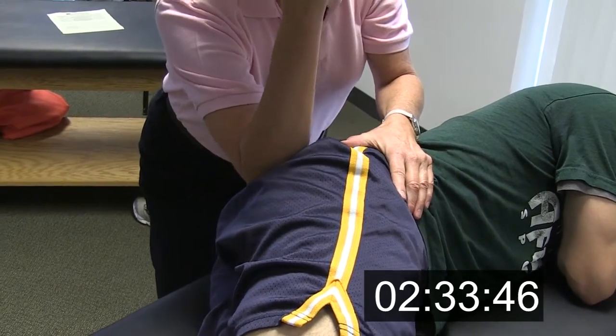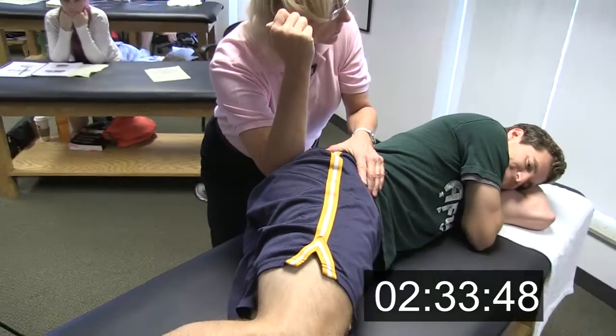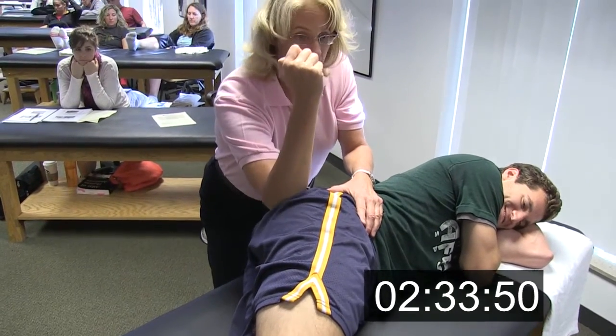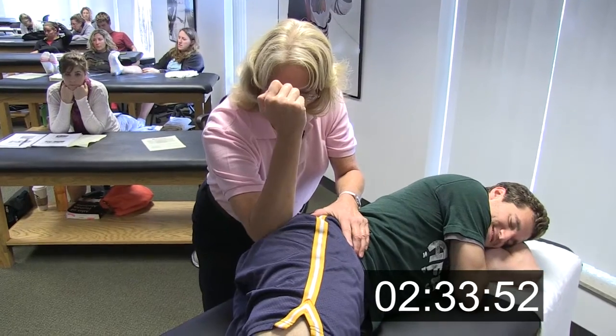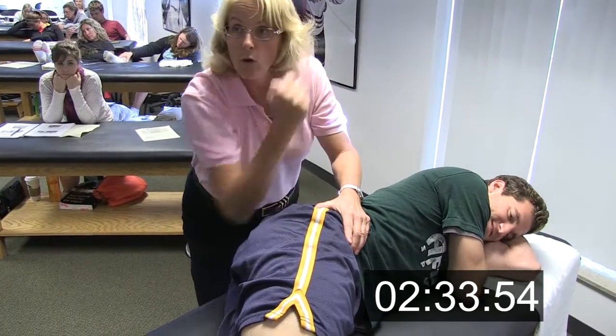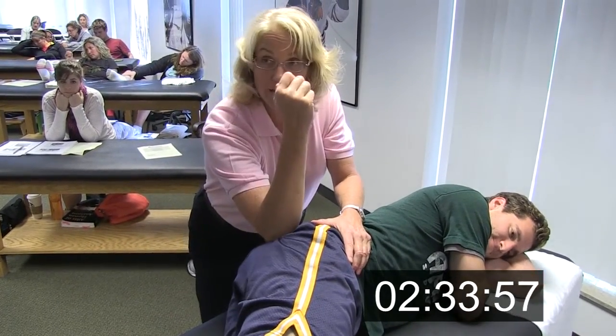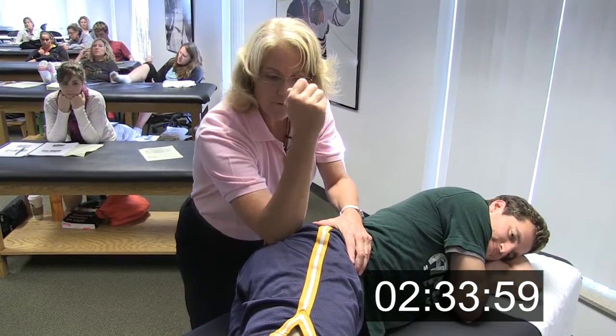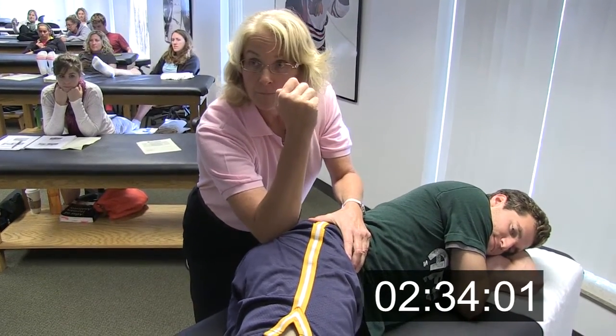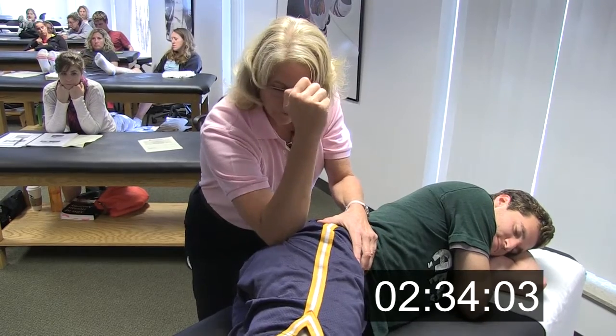Now I could get in, I could start working deeper into the glute. That's a good spot too. Yeah, so he knows we're in a good spot. And just work. Now notice I'm not all over the place with the elbow. I plant the elbow, I sink in, I'm working from my legs. So you don't see a lot of motion with the elbow.